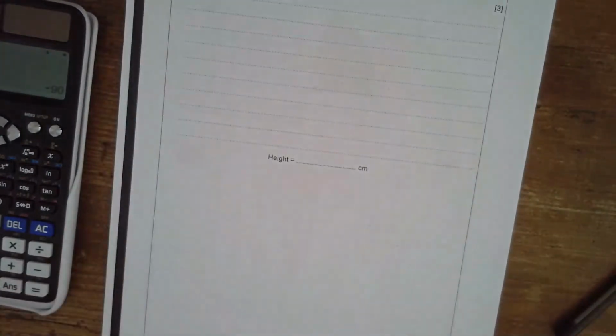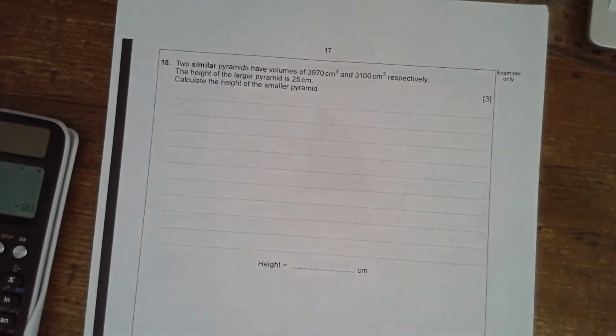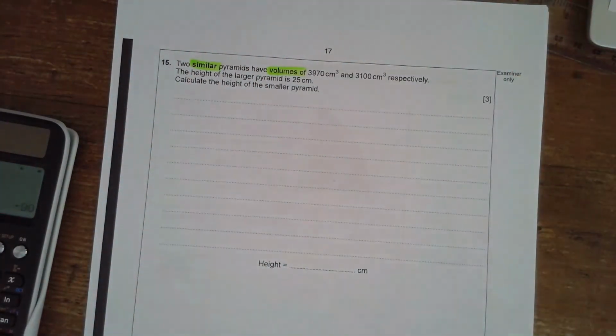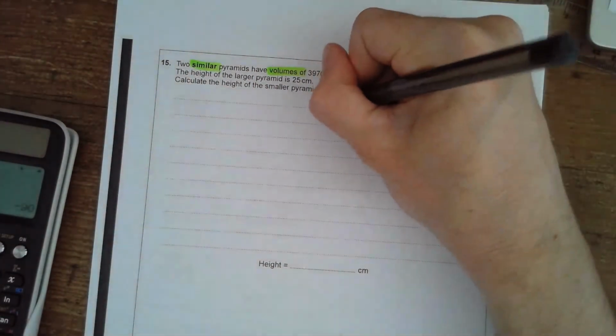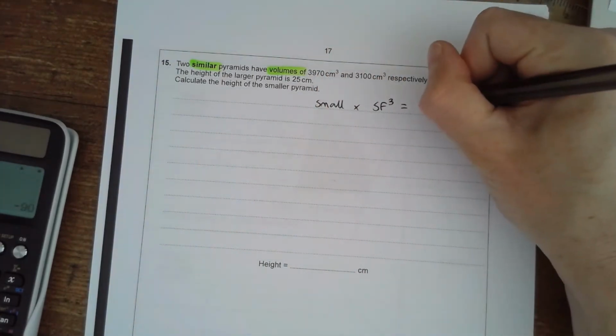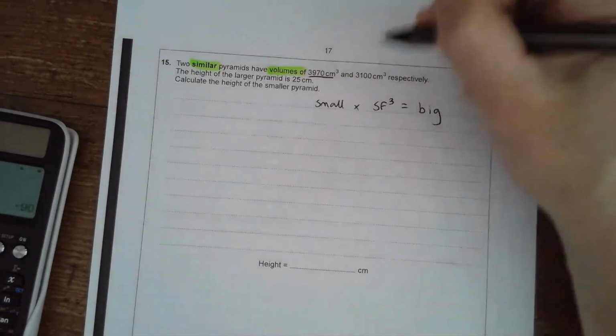Okay then, over the page, it says, let me move my camera, there we go, so you can see. It says 2 similar pyramids have volumes 3,970 centimetres cubed and 3,100 centimetres cubed, respectively. And the key words here are similar and volumes. You should know that the small volume times by the scale factor cubed will give me the large volume, or the big volume. Okay, so look at this, that's the bigger one of the two.